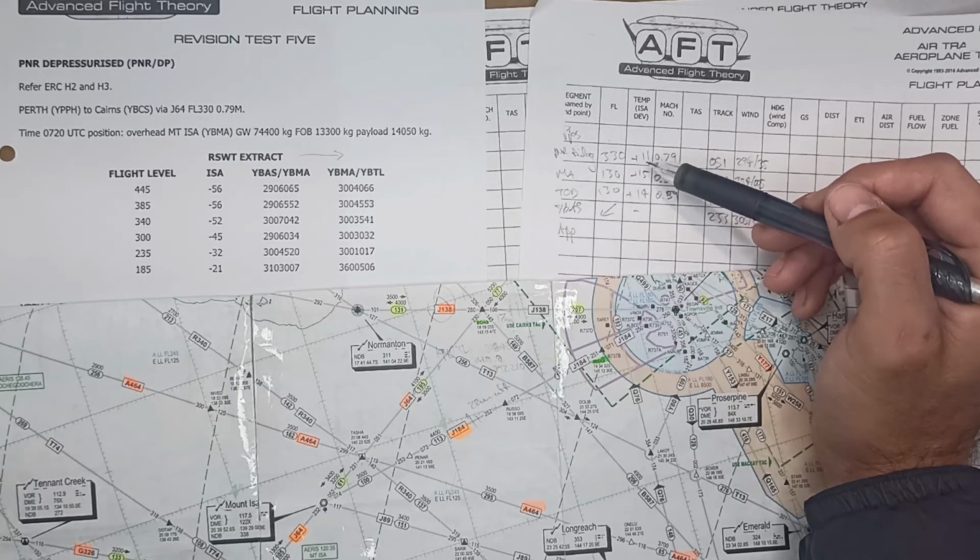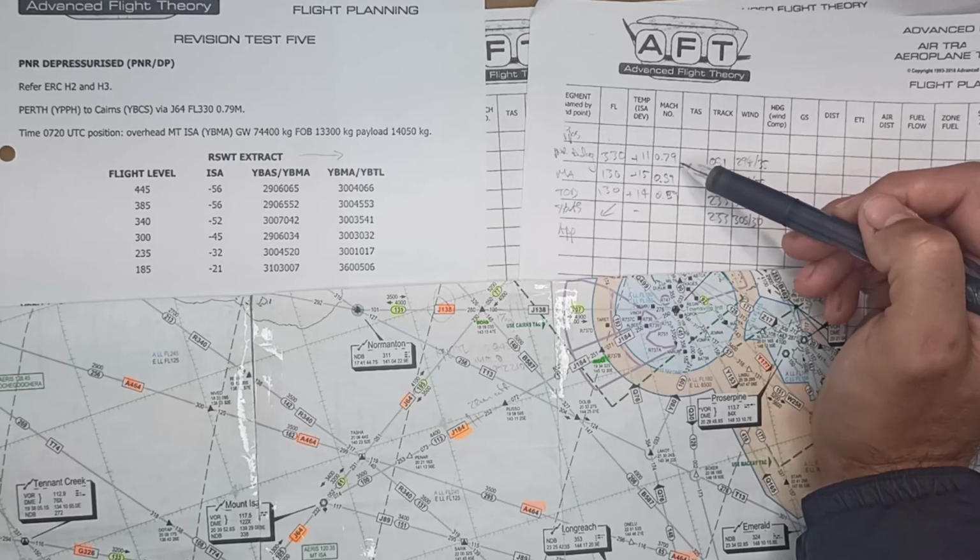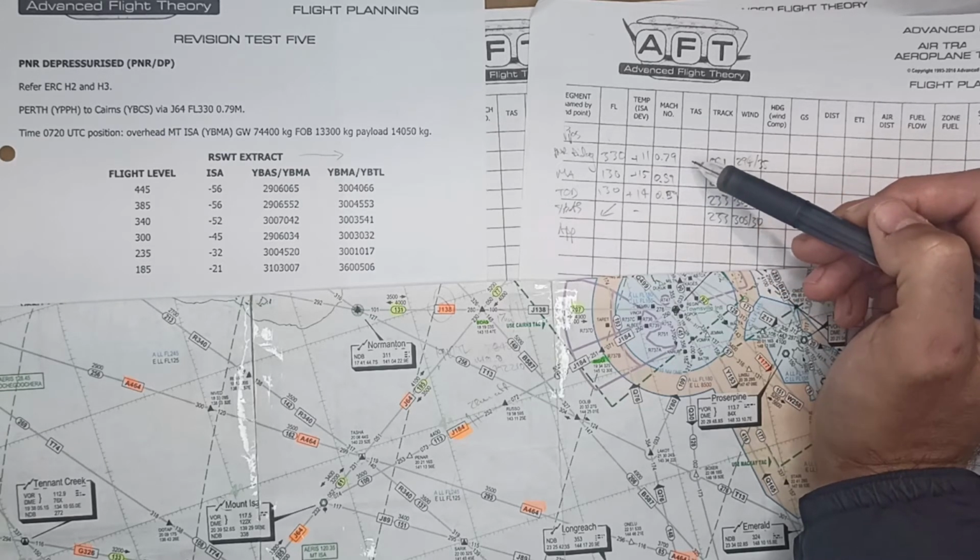This is a positive 11, I subtract 11 from that figure. It should be around negative 200 and something. From then, I convert it to a positive number. I square root it, and then I times it by 39. Once I get that figure, I times it by 0.79 minus 1, and I should get a TAS of 469.